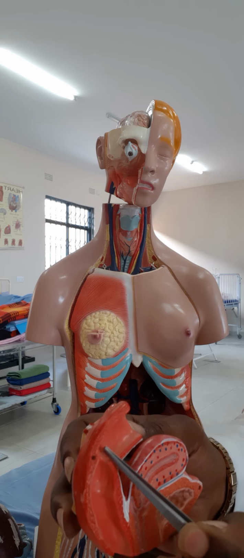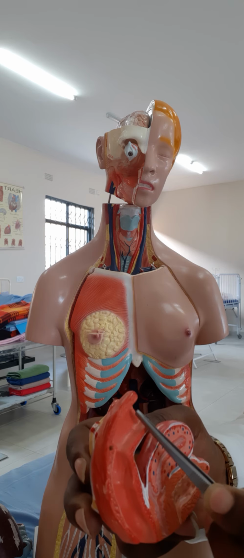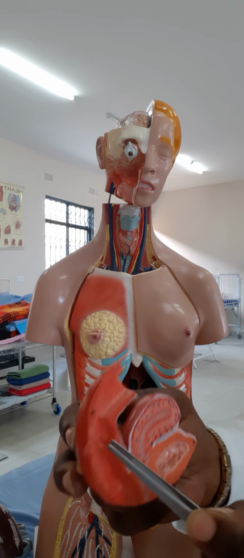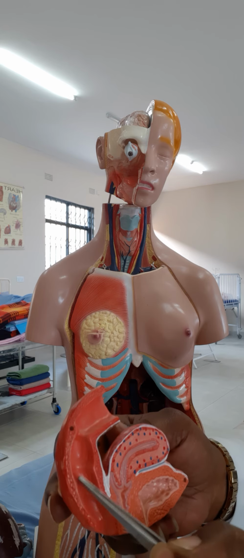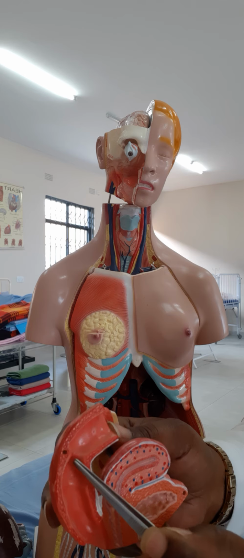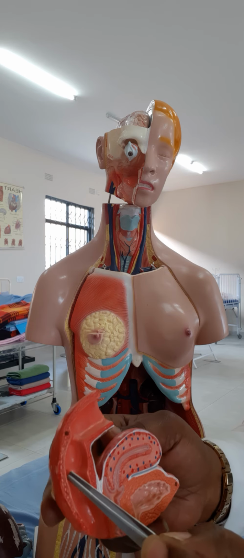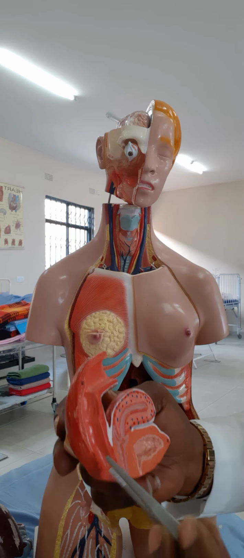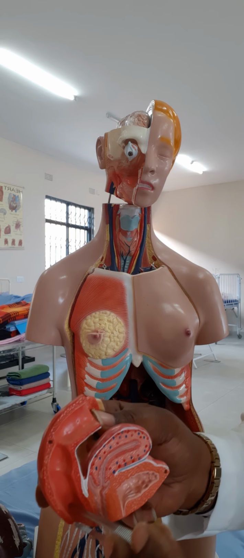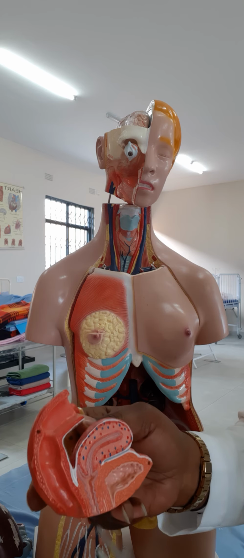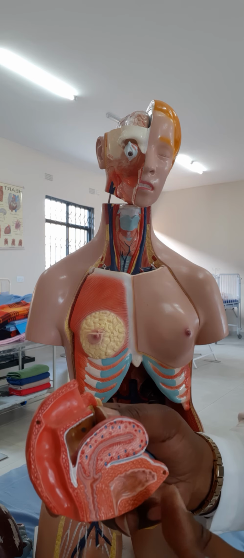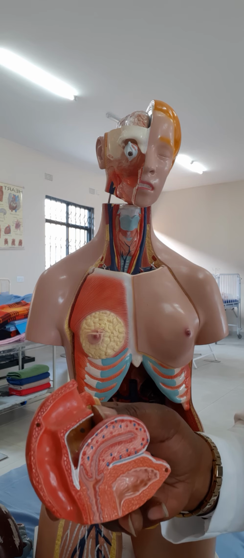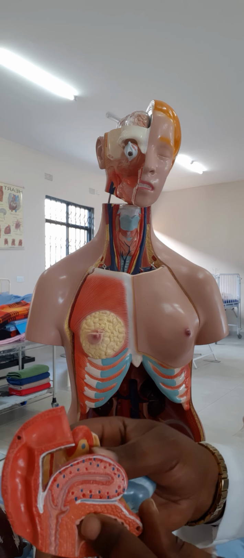And as I said, the name suggests that it's straight, although it's not quite straight. And it has these Houston's valves, which allow separation between the solid and gaseous component of the stool. Down below here, about 2 to 4 centimeters, is the anus. And the anus is really the one that's responsible for continence, in other words, for expulsion and release of the stool.